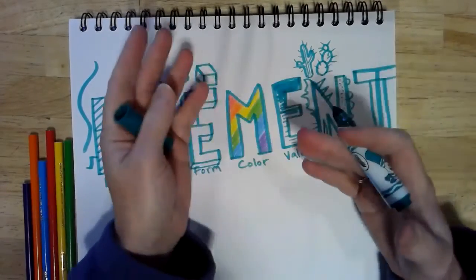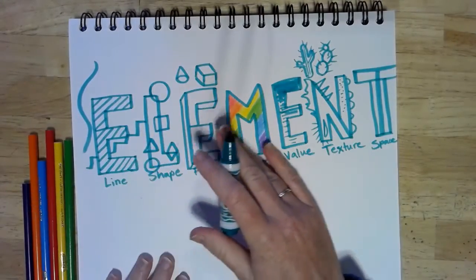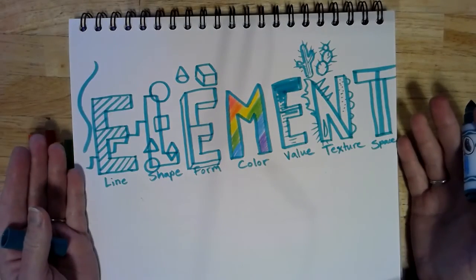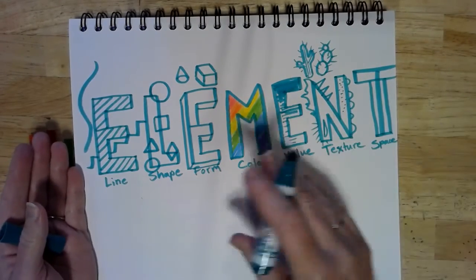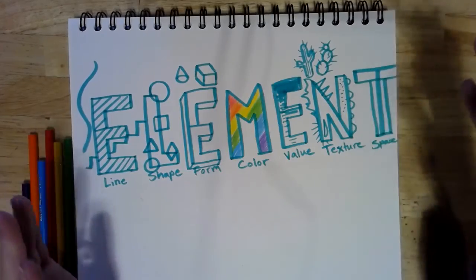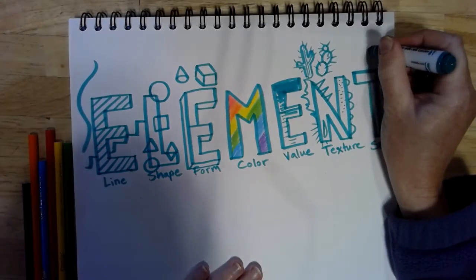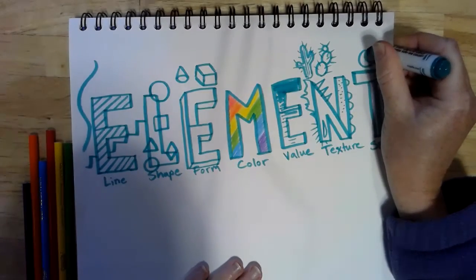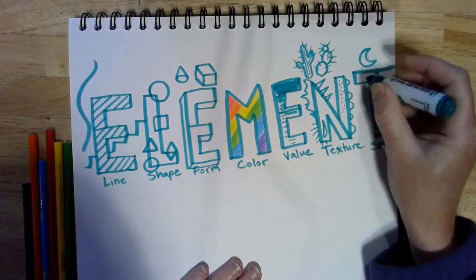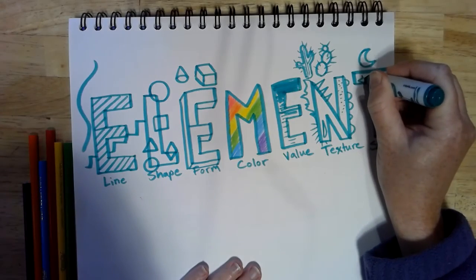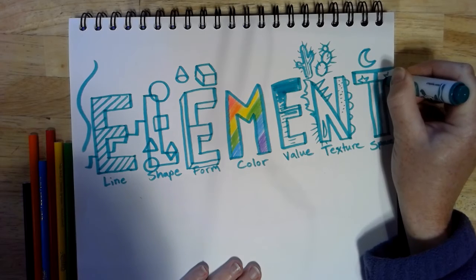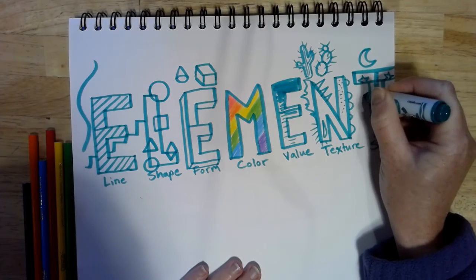How things are positioned to each other. We obviously filled up this space with the word element and all its different little details. So your art actually occupies space. We're just going to do the easy thing for space. Moon and stars. Because that's usually what people think of when we talk about space.